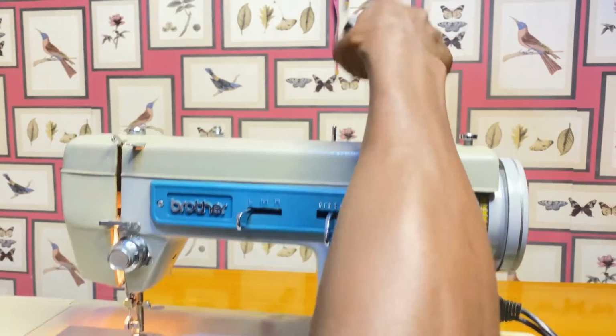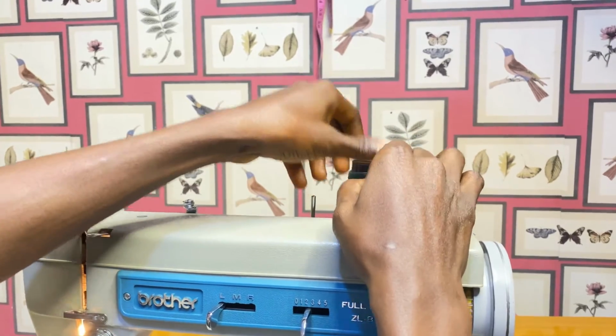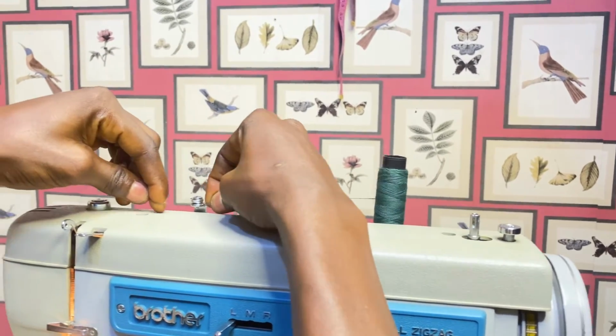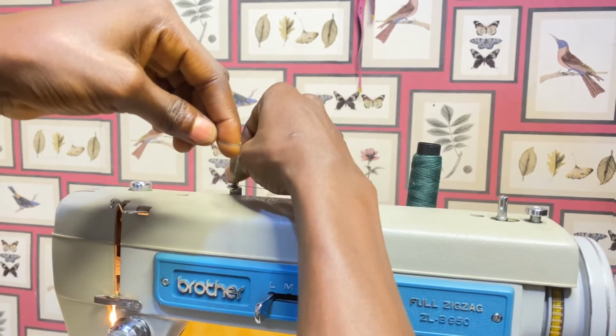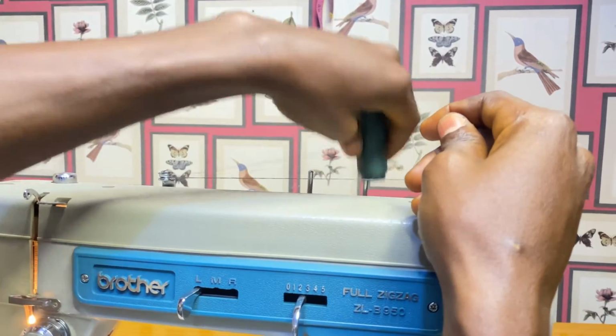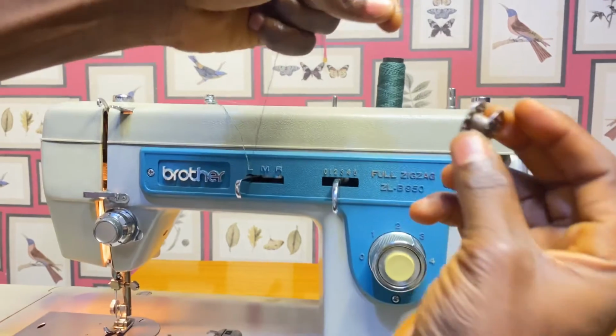This is our spool pin where we place our thread. Once you place our thread on the spool pin, move the thread backward into this little tension here, then to the front. Move it to the front here. And this is our bobbin.